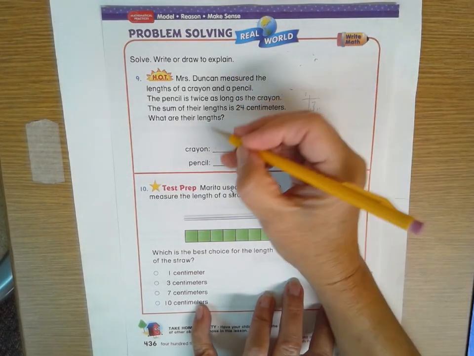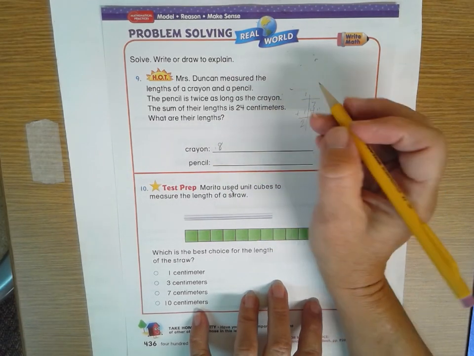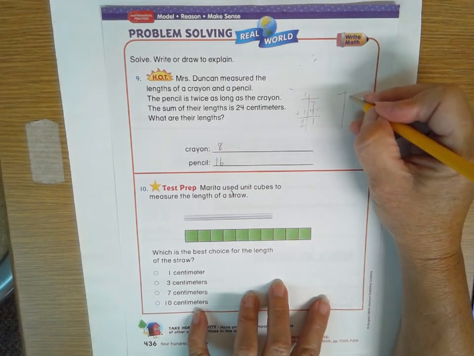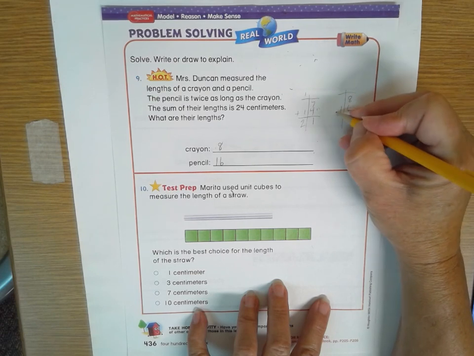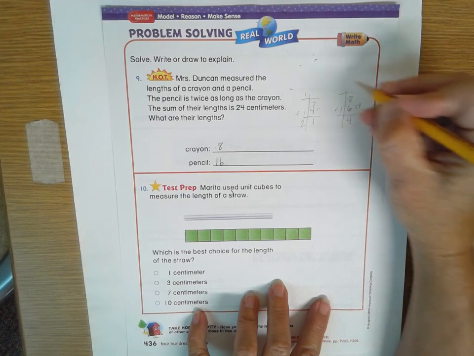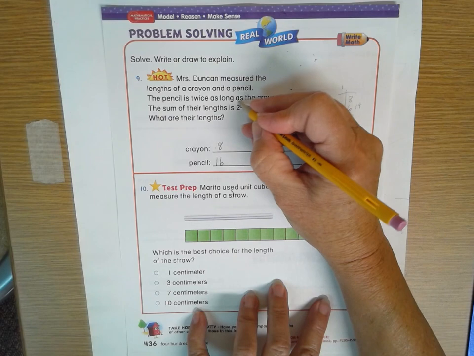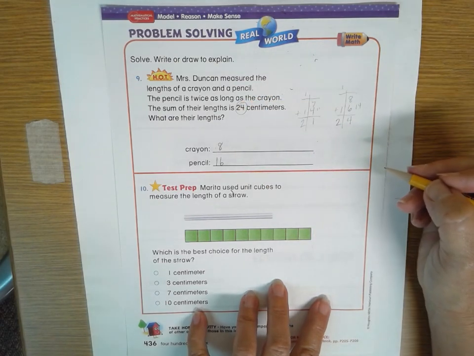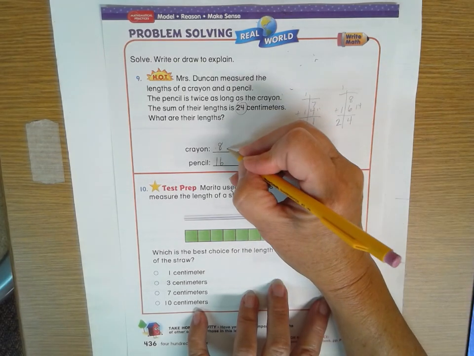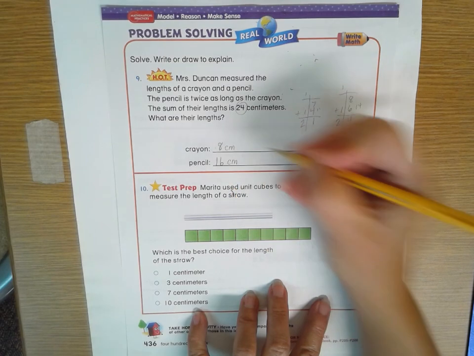Let's try 8. What's the double of 8? 8 plus 8 is 16. So let's do 8 and 16. 8 plus 6 is 14. 1 up, and 1 and 1 is 2. And we got the 24 centimeters. Now, when you are labeling centimeters, that's a big, long word. We can do it smaller. We can just write C, M, C, M. That means centimeter.